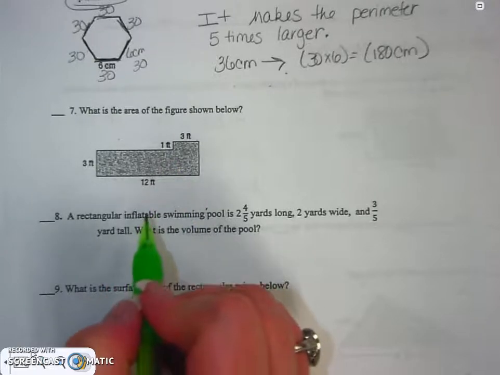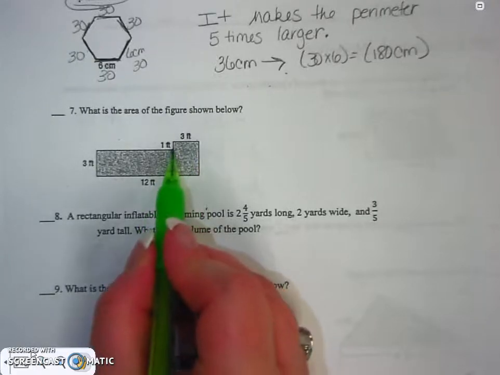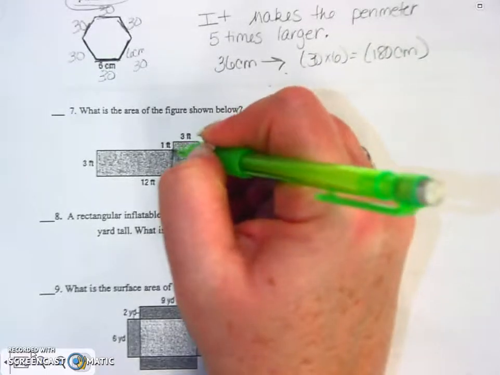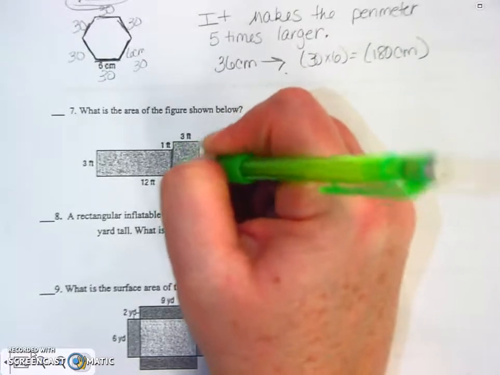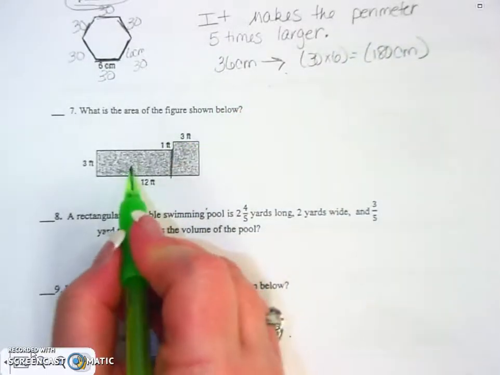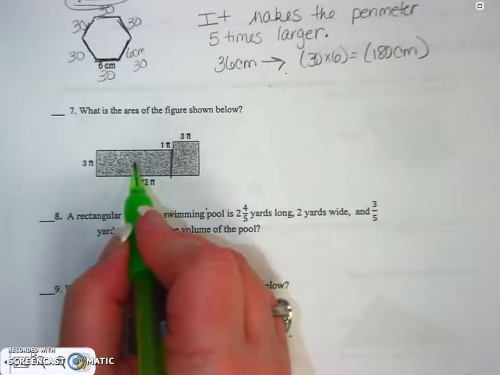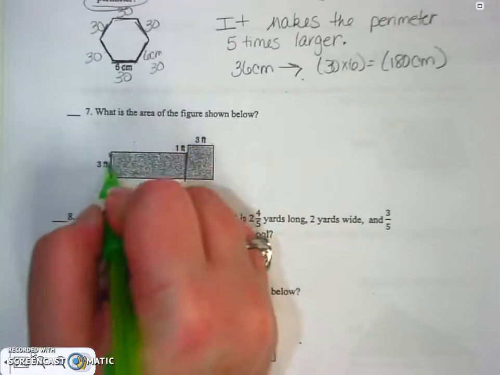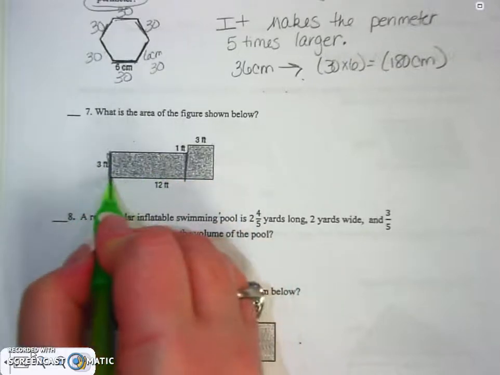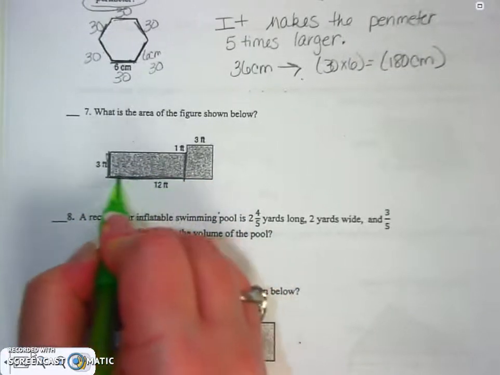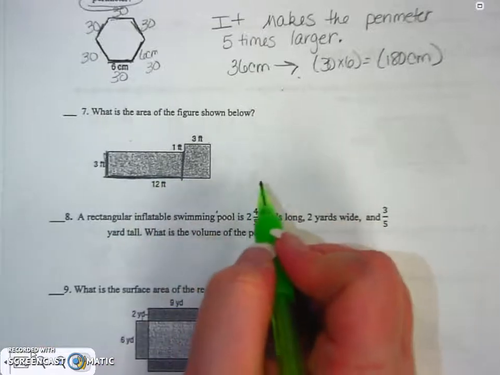Which way did you all do it? Cut it this way? Okay. All right. Do we want to find the area over here first or over here? The left? Okay. So I see the height is 3. What's the base right here? No, that's right. So what's the problem?